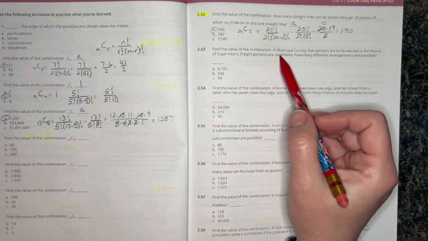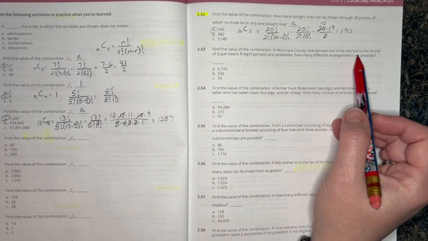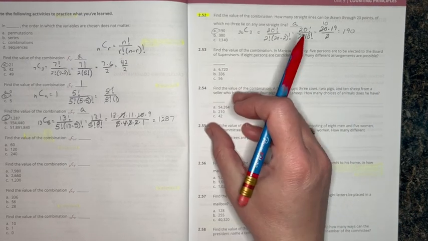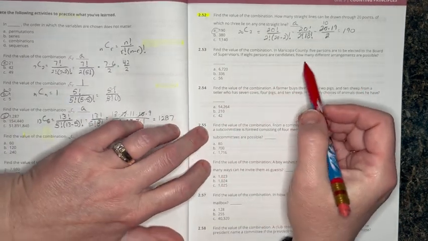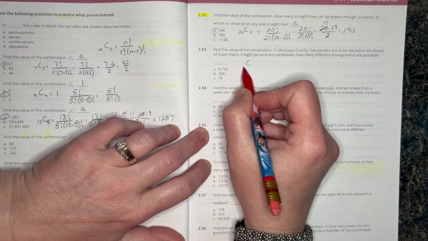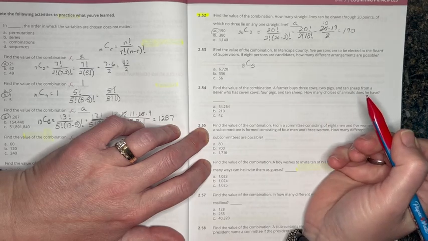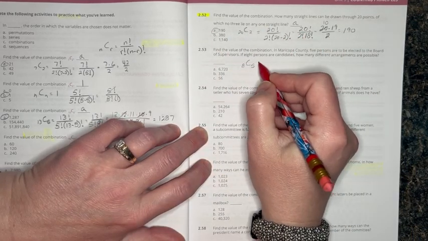Find the value of the combination for number 53. In Maricopa County, 5 persons are to be elected to the Board of Supervisors. If 8 persons are candidates, how many different arrangements are possible? So it's the combination of 8 persons taken 5 at a time, right? The order doesn't matter here.